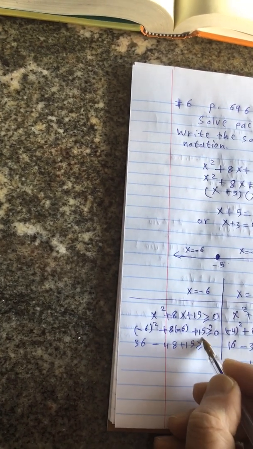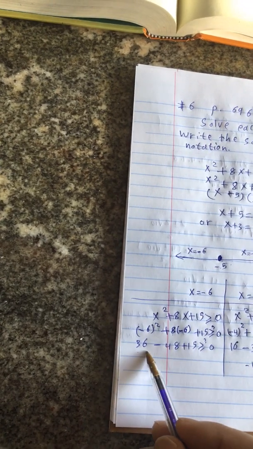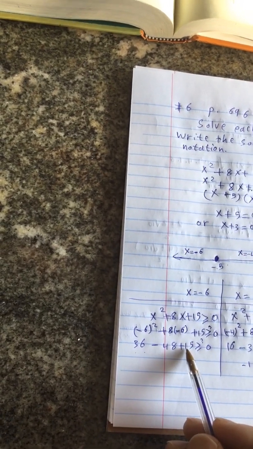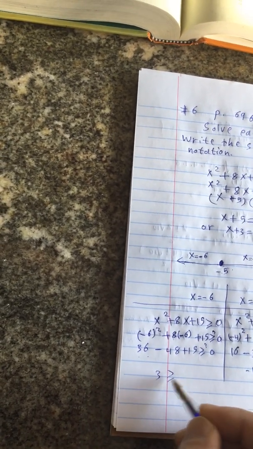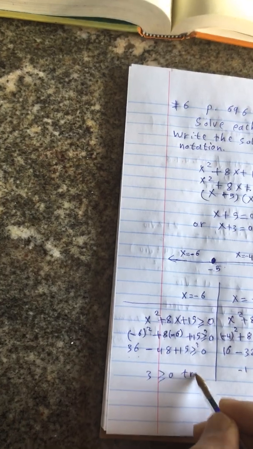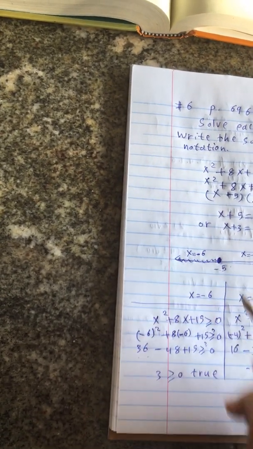Now 36 plus 15 is 51, minus 48 is 3. So 3 is greater than or equal to 0, yes. So this interval is also a solution.